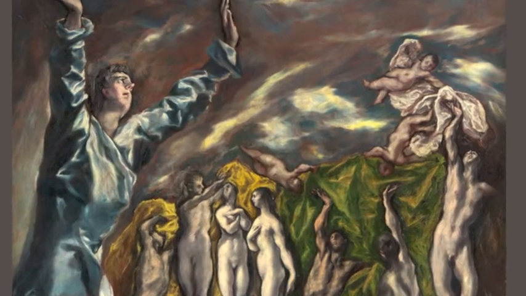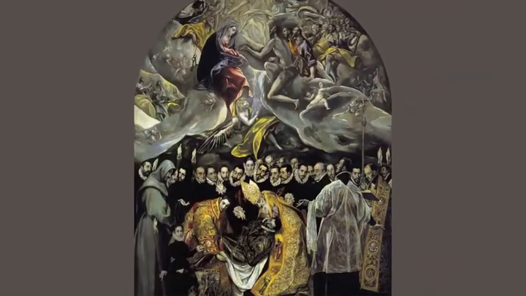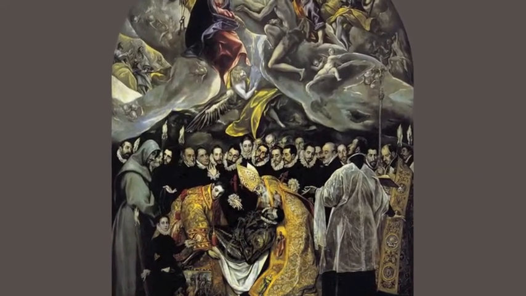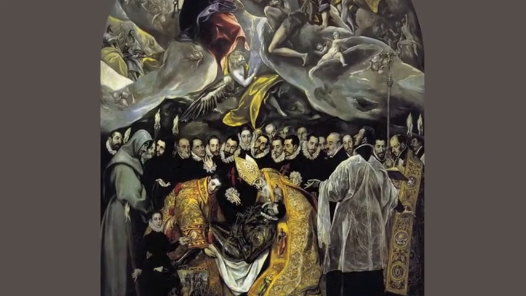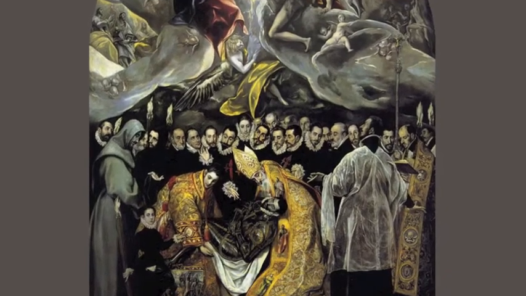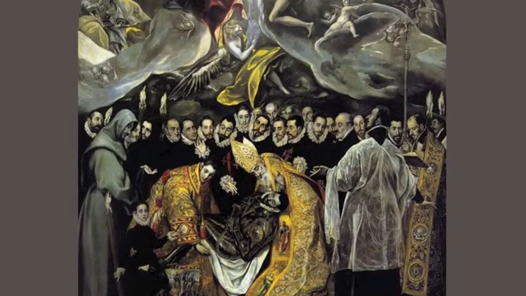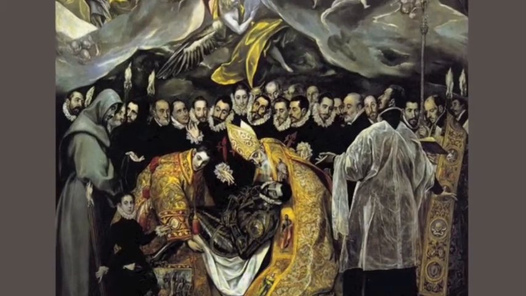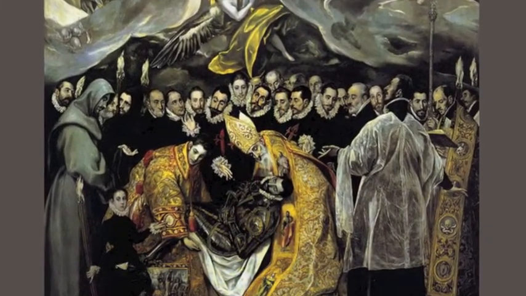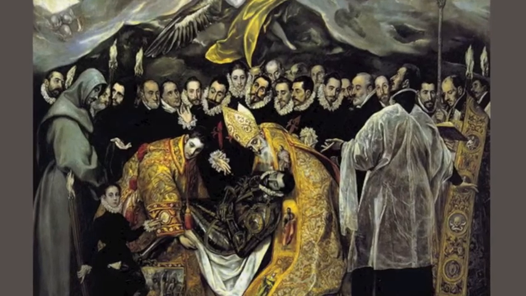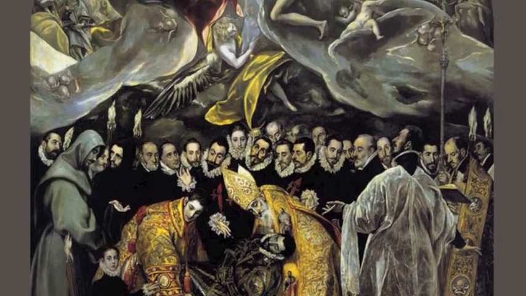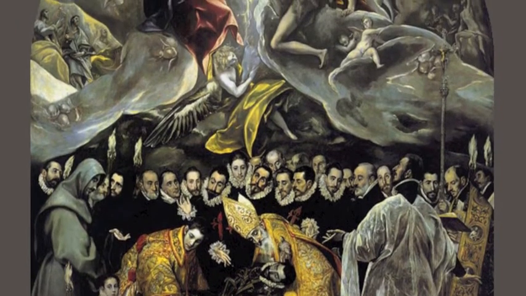If we look a little more carefully at the Burial of Orgaz by El Greco, we can see this sort of separation of space. We have the earthly things happening here with the actual burial of the Count, and then above we have this sort of heavenly body, cloud-like, rock-like formation. And then above that, we have even a sort of heaven, if you will.